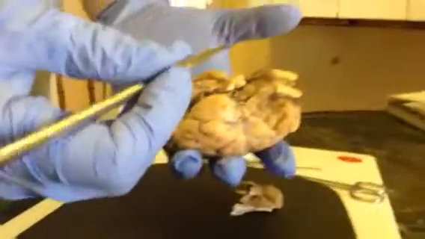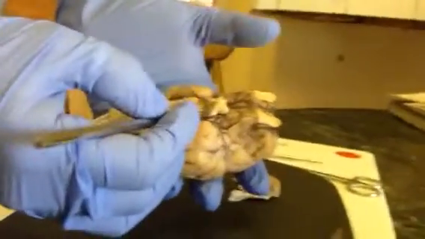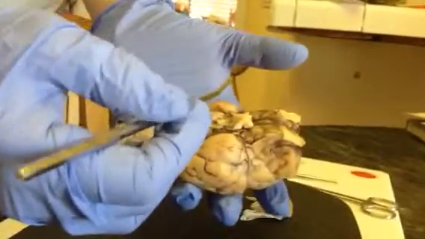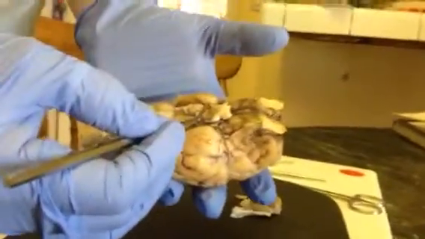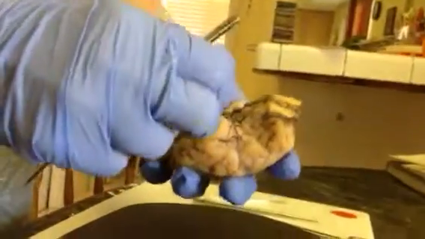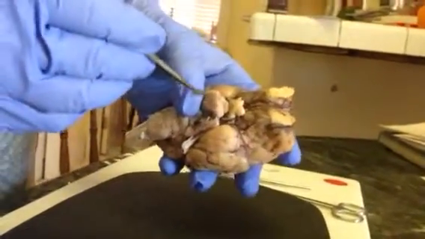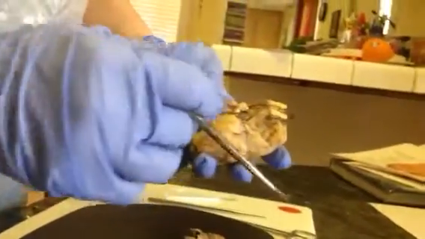We have the optic chiasm, which is the X right here. We have the cerebral peduncle, which is right below that. And we have the pituitary gland, the hypophysis, which we took off of our guy, and the pituitary gland is right there. Now we're going to look at a few of the cranial nerves.